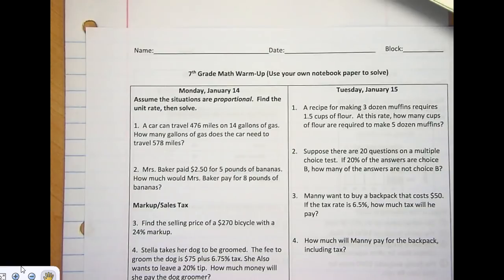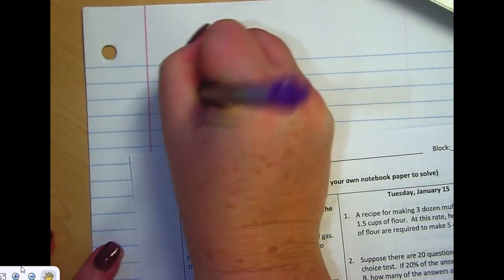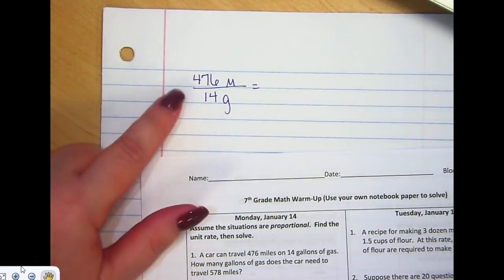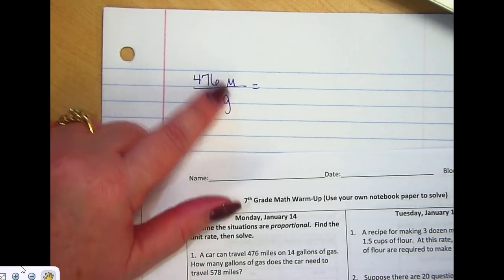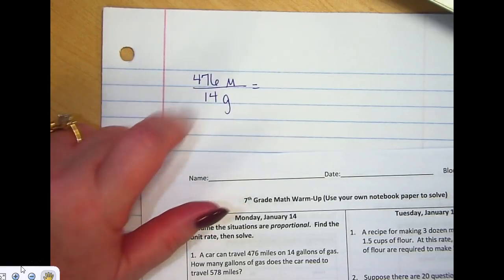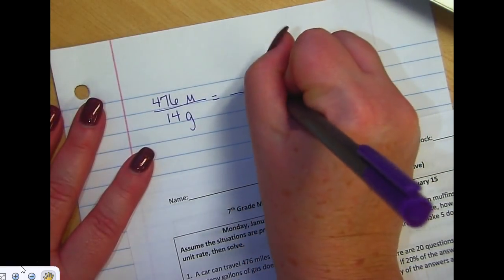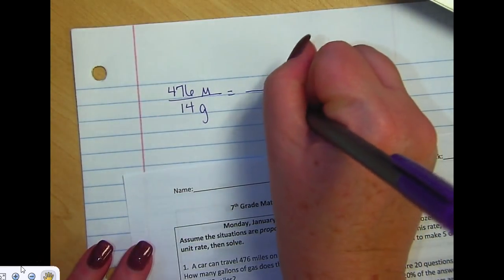Anybody have an answer for that? Asia? 17 gallons. How did you solve that? Okay, good. What I'm not seeing is some of you putting units for miles and gallons. Remember, that's really important on harder problems. Over here, for these to be proportional, if miles is our numerator here, miles has to be our numerator here. If gallons is our denominator, this has to be our gallons.